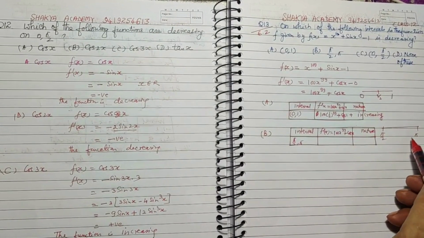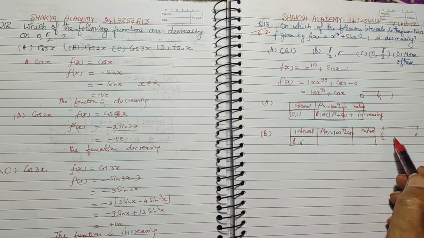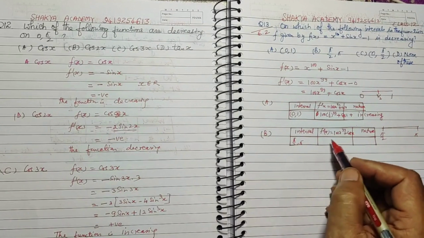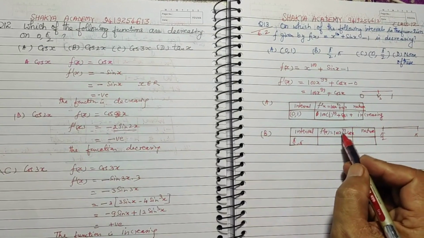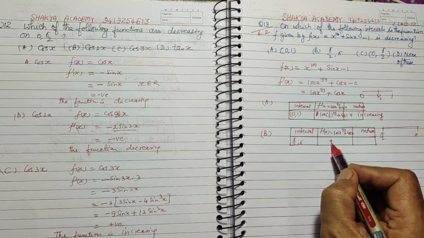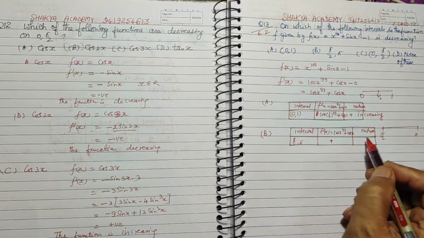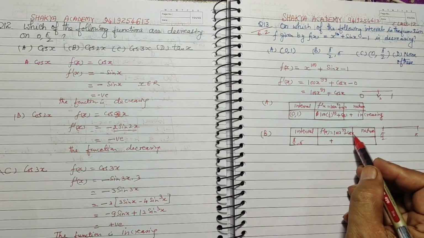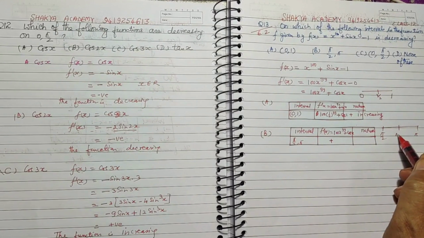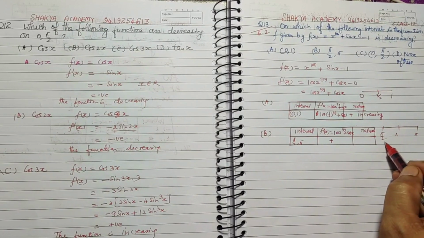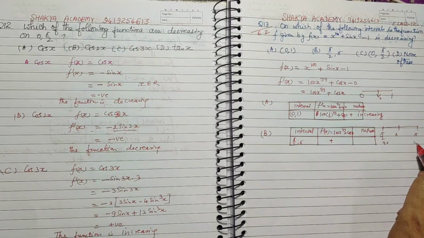This is the second quadrant. If you put any value here, this term will be positive. Let us say this is 90 and this is 180.